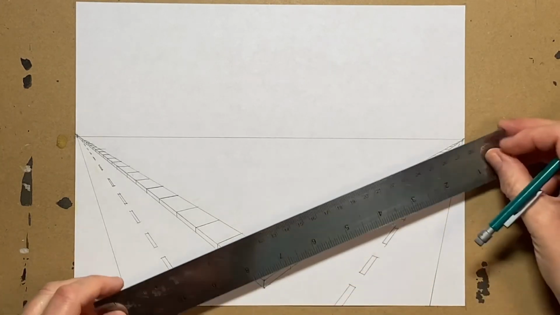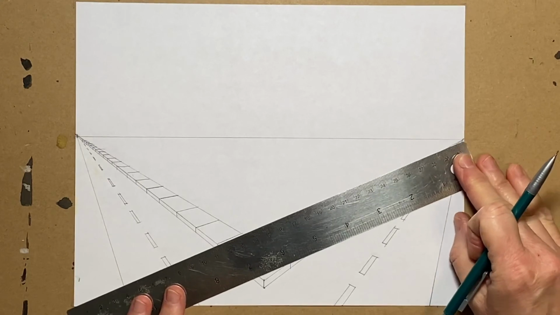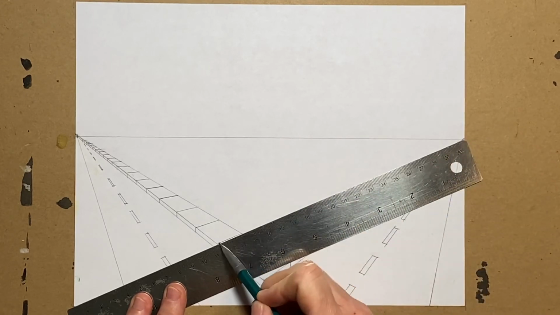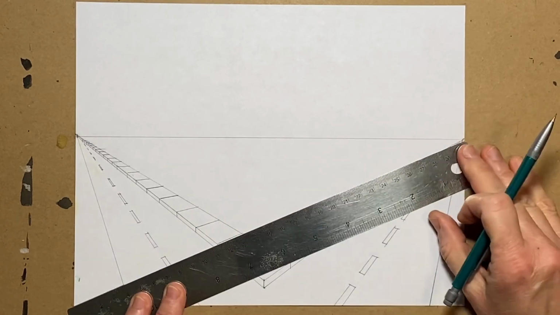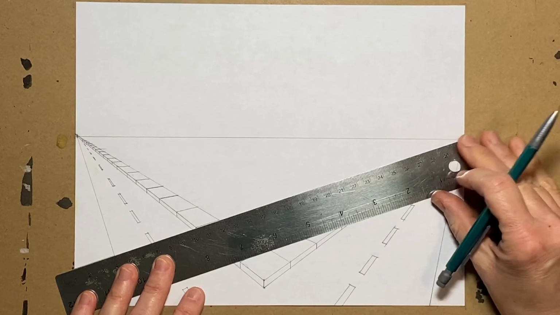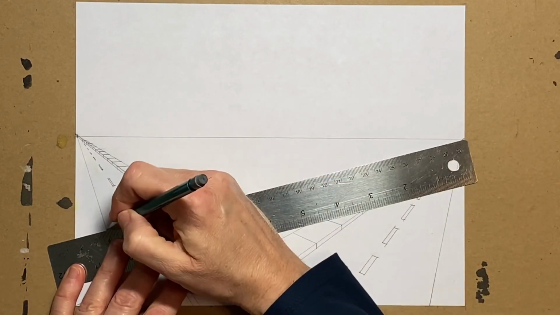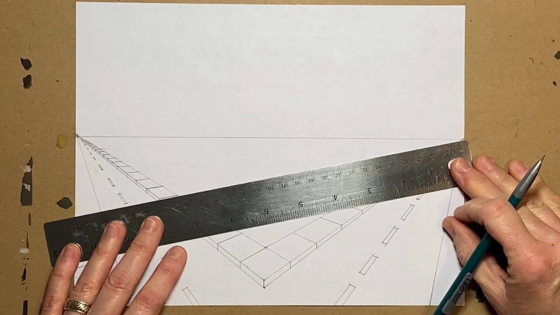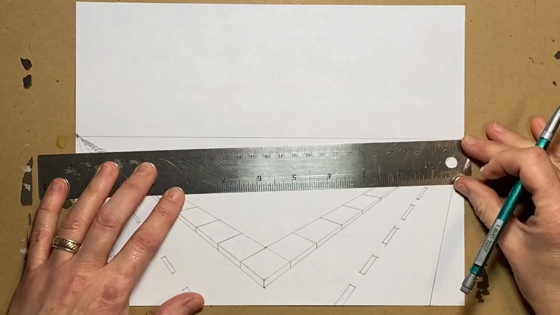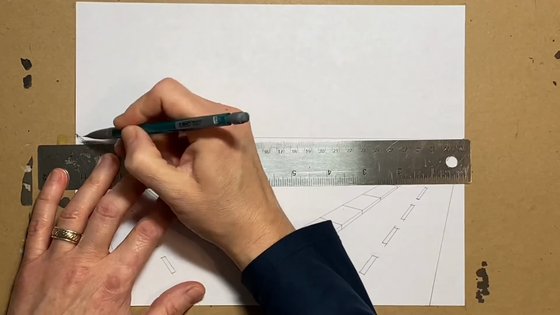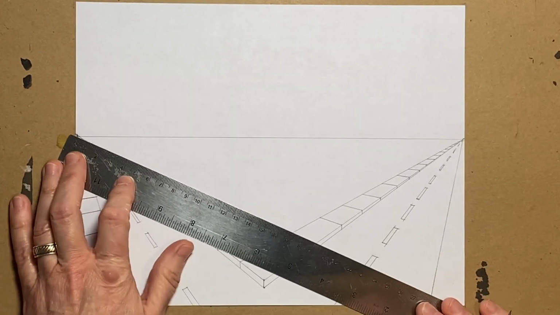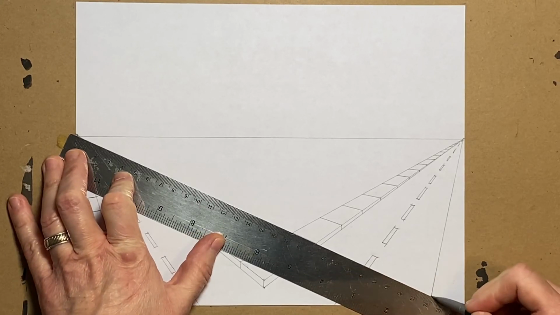Now, an easy thing that I could do would be to put my vanishing point and ruler on the same lines that I used right here and just extend those. That would really just be the easiest thing to do. And it'd also keep it nice and consistent with the sidewalk that I just drew. Same thing on this side. Take my ruler and just extend these lines here.